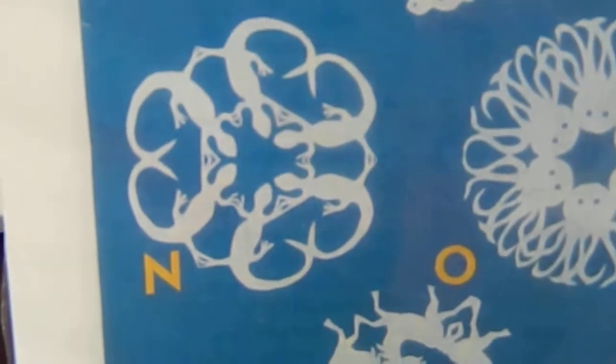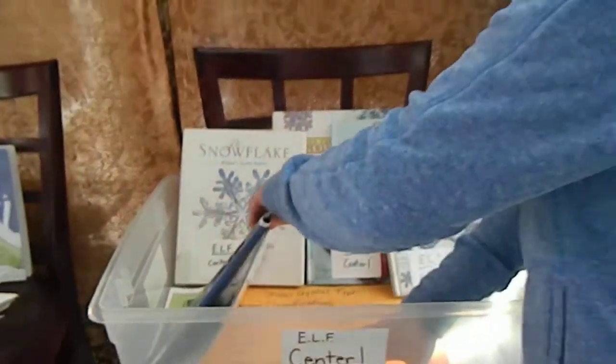There's some lizards for you. There you go. Fascinating. All right.